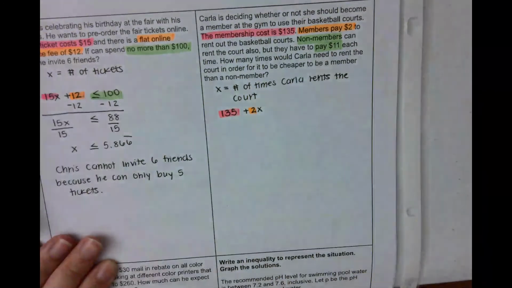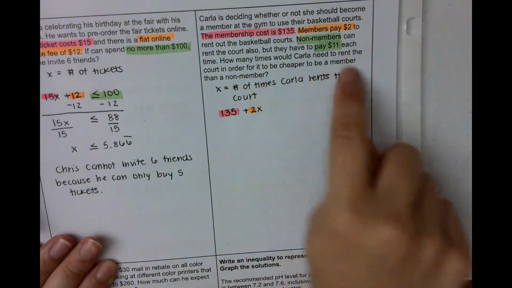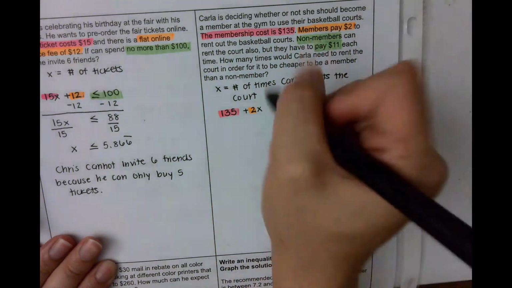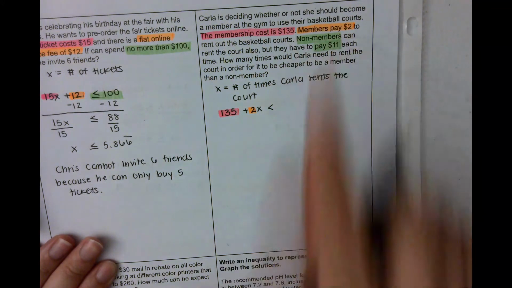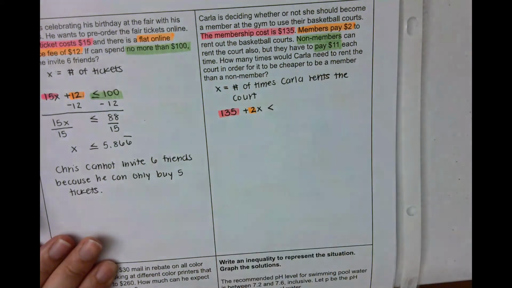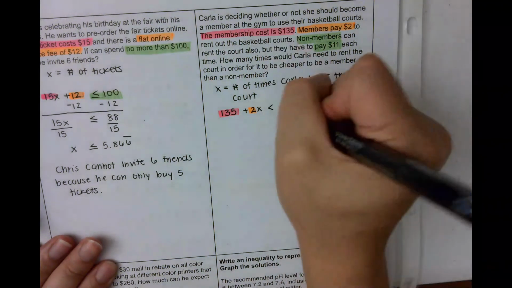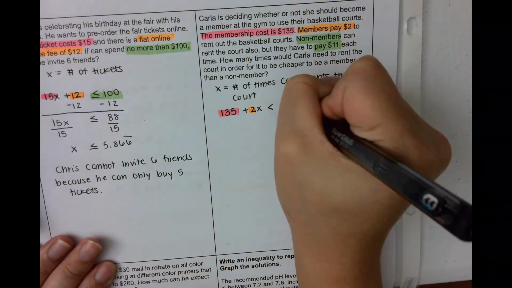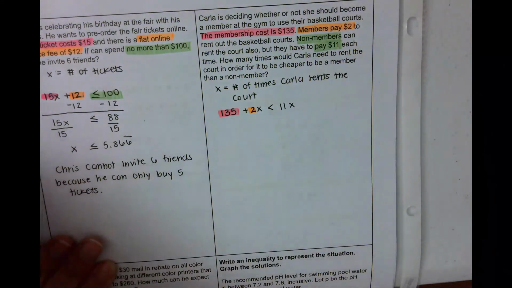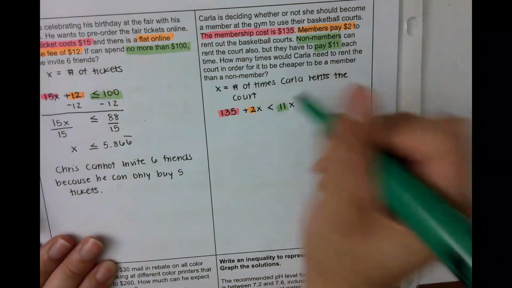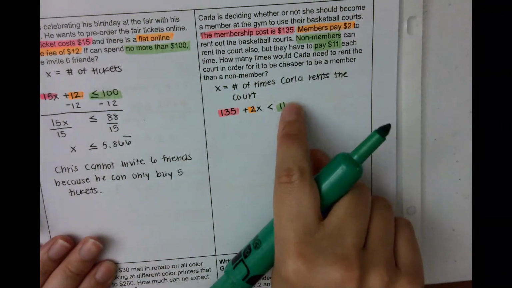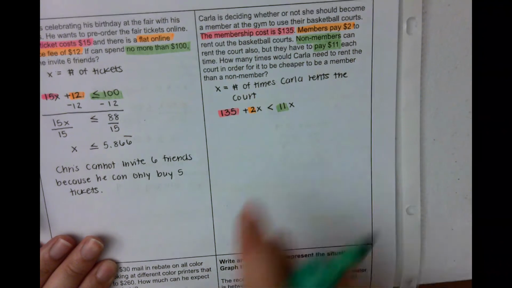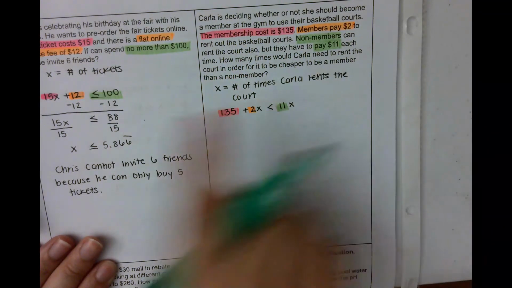And we're comparing it with a non-membership price. Okay? So if we want it to be cheaper to be a member, since this is our membership cost, we want less than. The non-membership cost, they don't have to pay a membership fee, right? Because they're not members, right? But instead, they end up paying $11 each time they want to rent the court. Okay, so that's 11 times x, the number of times they want to rent the court, right? So if Carla wants to rent it once and she's not a member, that's 11 times 1, $11, right? If she wants to rent it twice, that's 11 times 2, $22 if she isn't a member.